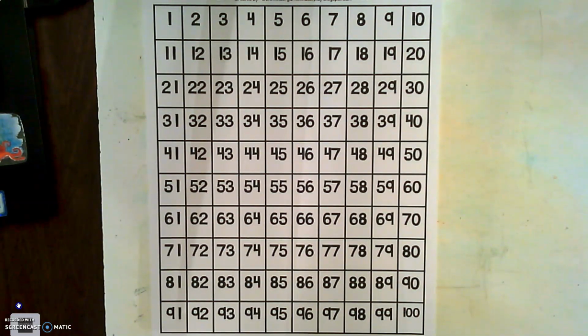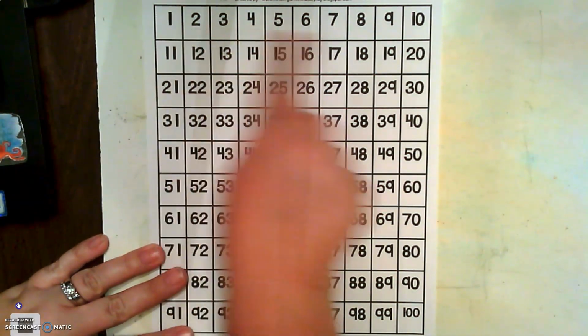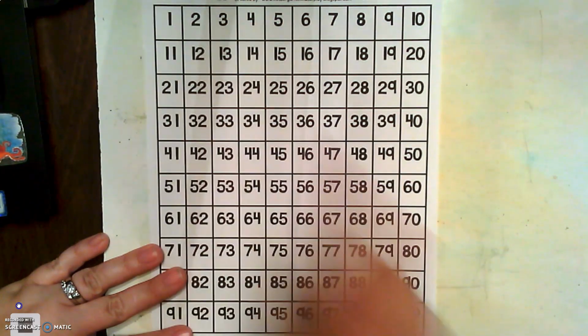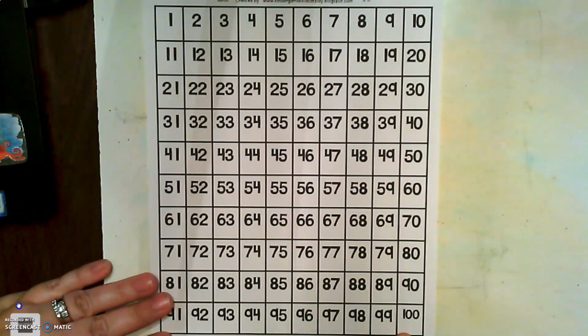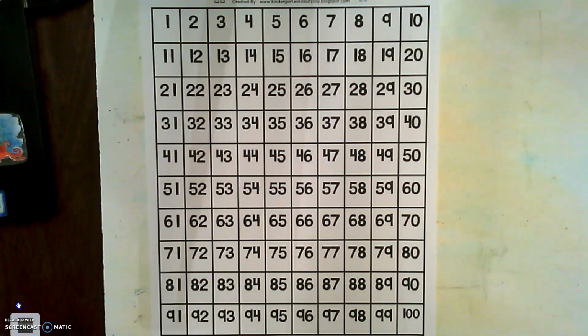Yes, you are correct. You see numbers, and these numbers are on what we call a hundreds chart or a hundreds board. And as you know, it starts with number 1, and we read it going left to right, and it goes from 1 all the way to 100. We can use this to count by ones, we can count by tens, we can count by fives, twos. You can use a 100 chart for so many things.